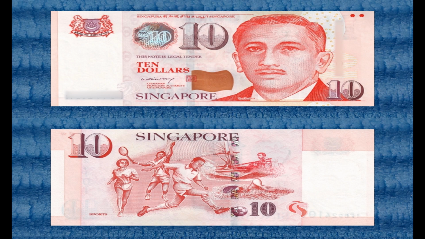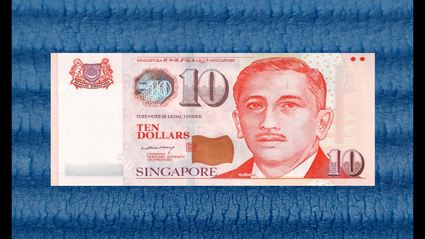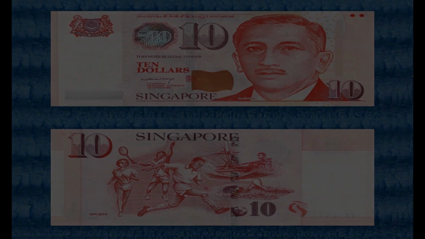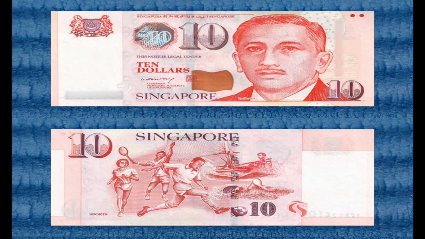Hello friends, in this video we are going to see the 10 Singapore dollars standard circulation banknote which was launched in the year 2005 by the Government of the Republic of Singapore. These banknotes were printed by the Monetary Authority of Singapore, MAS. Now let us see the physical structure of the banknote.